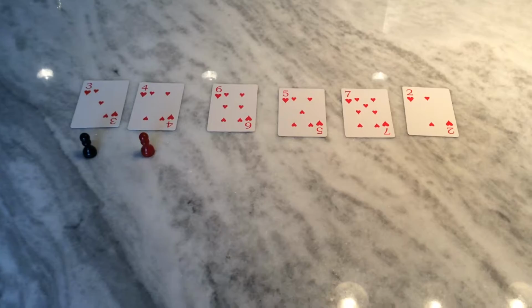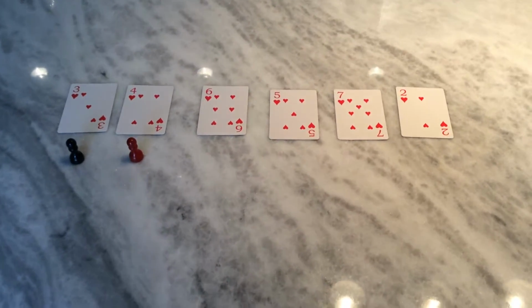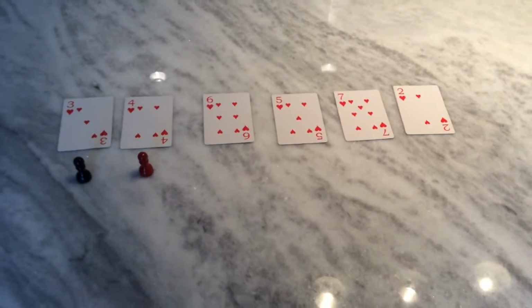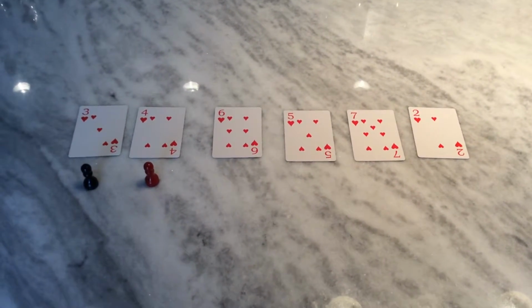So what we're going to do is take these values and order them from least to greatest. And we're going to go through multiple iterations to sort out this data.